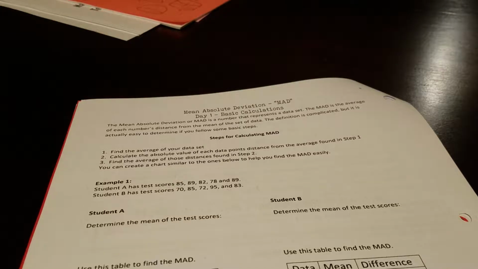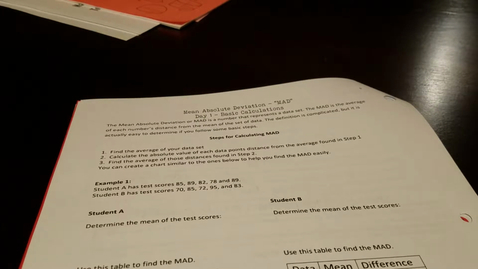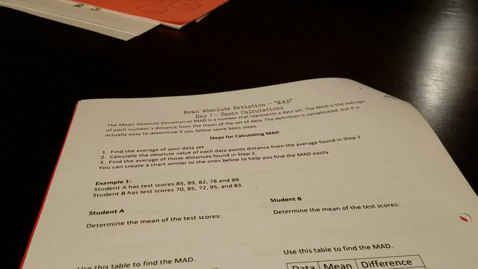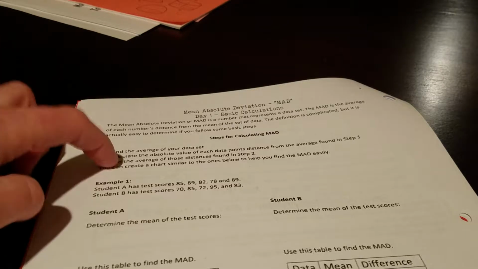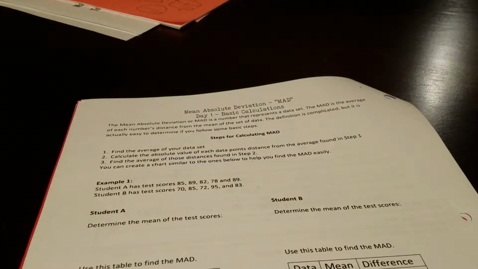So step one is going to be to find the average or the mean of our data set. Once we've done that, we have to calculate the absolute value of each data point's distance from the average. So we're going to actually find out what the difference is between the mean and each piece of data in our set. Once we've found all those differences, we're actually going to calculate the mean of those differences. You're going to create a chart similar to what we're going to do today, just to help you calculate and find your MAD pretty easily.